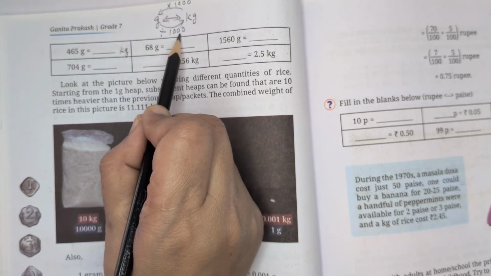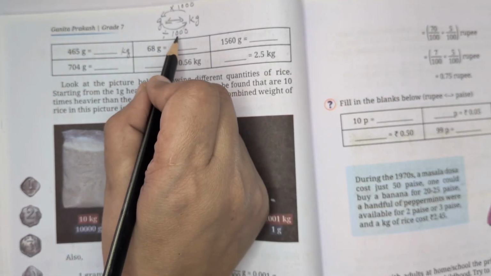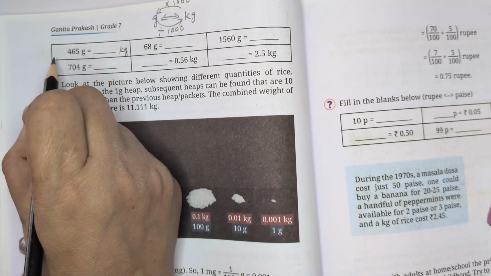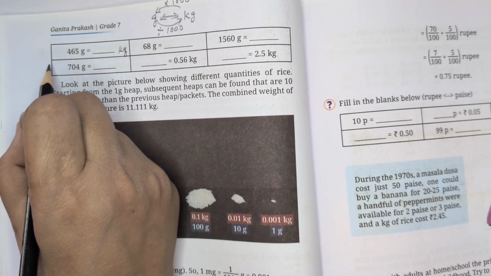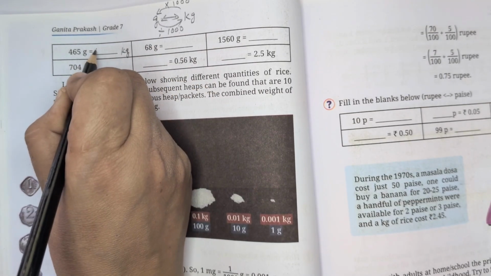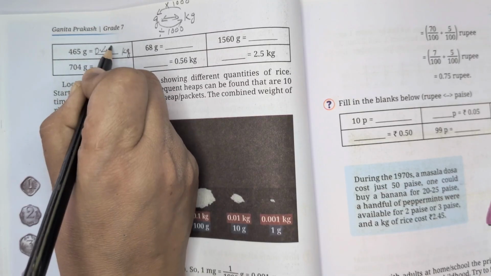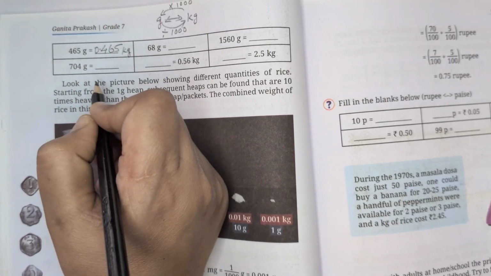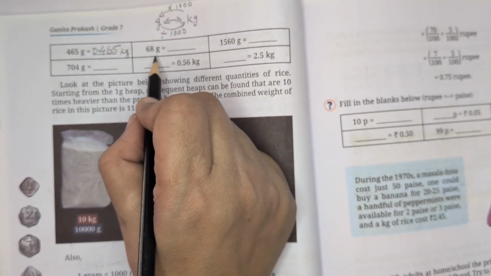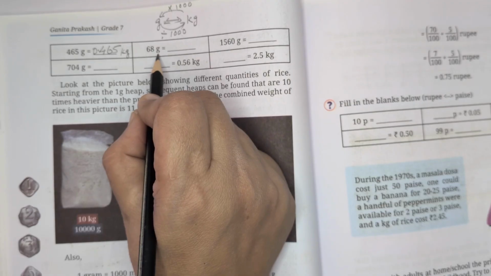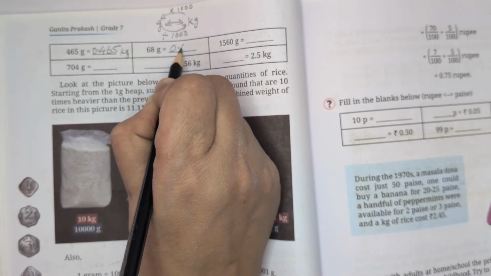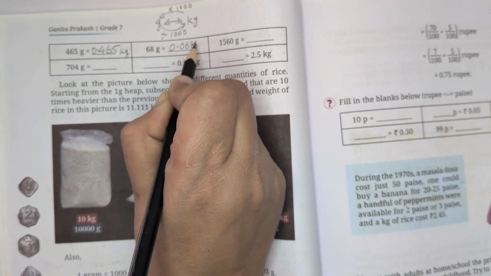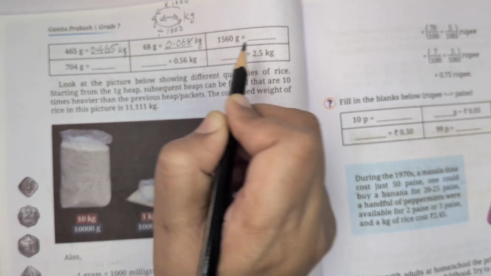465 by 1000. Divide by 1000 means you have to move 3 places to left and put the decimal point. So it will come 0.465, that much kilogram. Next one, 68 gram. Divide by 1000, we will get 0.068 kilogram.